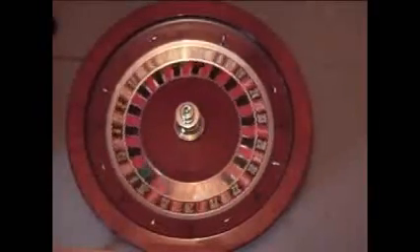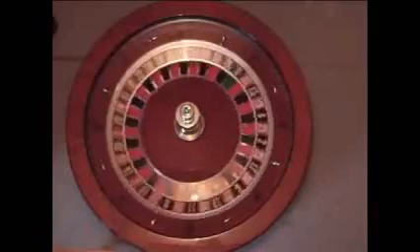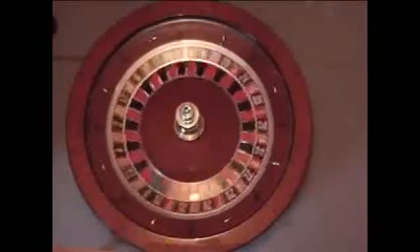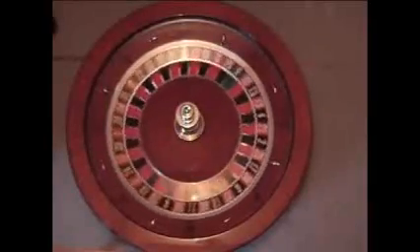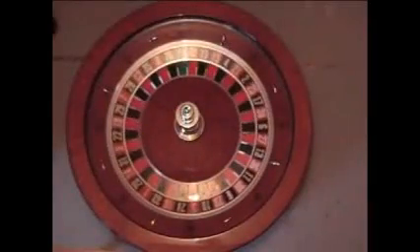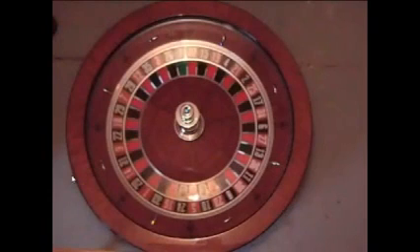So again, waiting for the sudden point of deceleration. Number 19. 19, comma, and we wait for the next number, which is the winning number. Now, for this point, we're going to count the number of ball revolutions until the end.